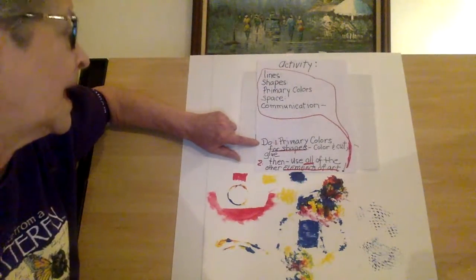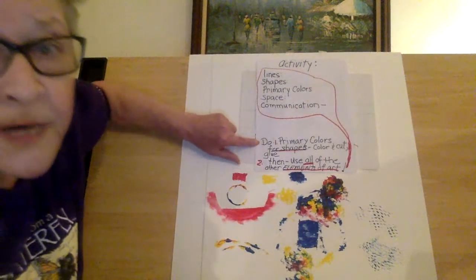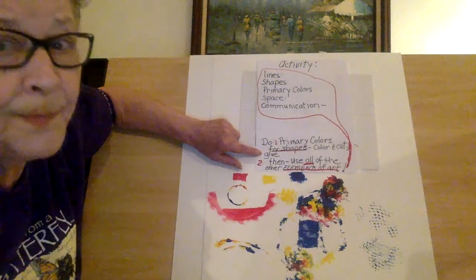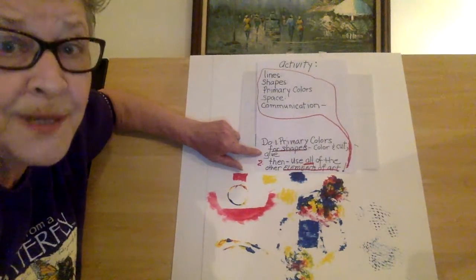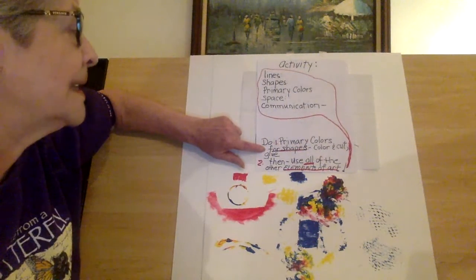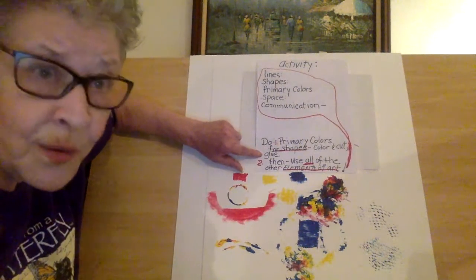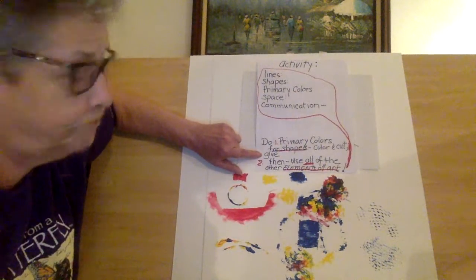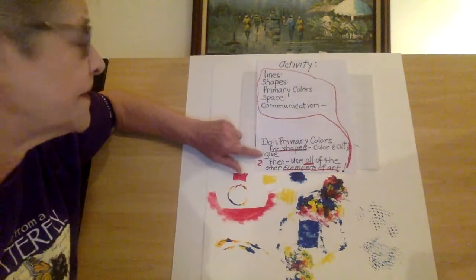What I want you to do, I want you to use your primary colors for your shapes. I want you to paint them on one piece of paper, and then I want you to cut them out and glue them onto another piece of paper. Now, this takes planning.